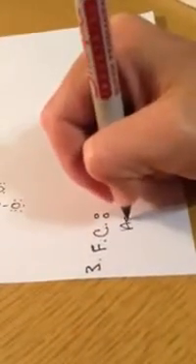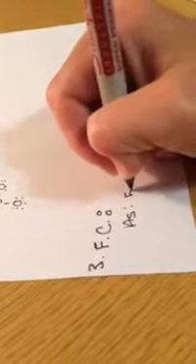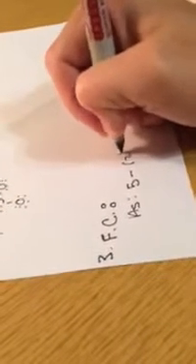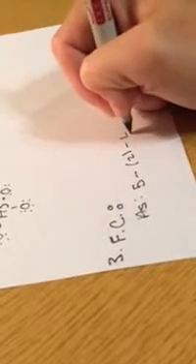Formal charge for As, it's in group 5, so it has 5 valence electrons, minus non-bonded electrons, which is 2, minus half the bonded electrons, which if we look is 2, 4, 6. That gives us 0. So now for oxygen, let me just draw this up here, a little easier maybe for you to see.